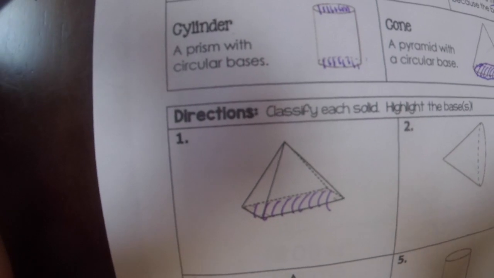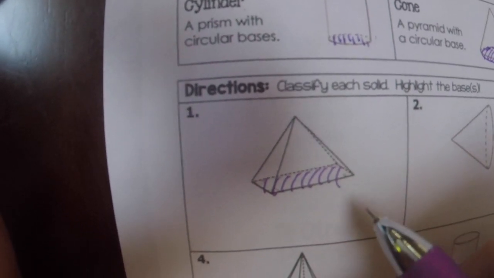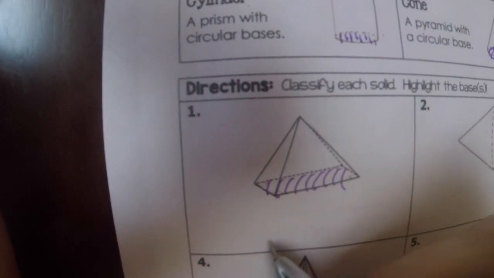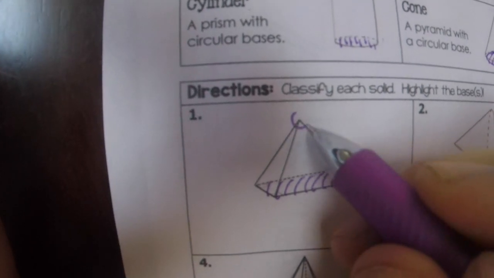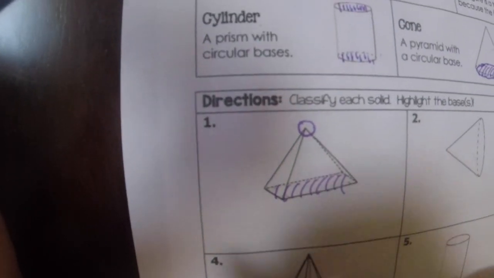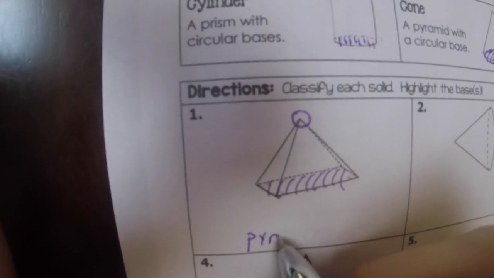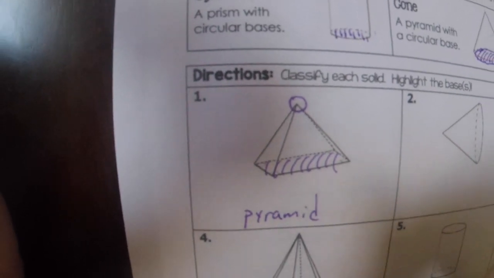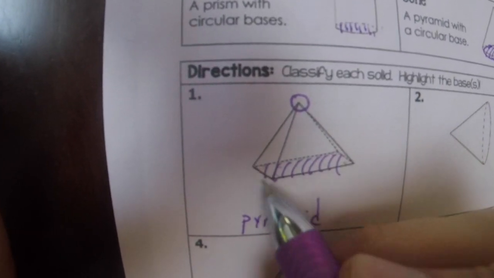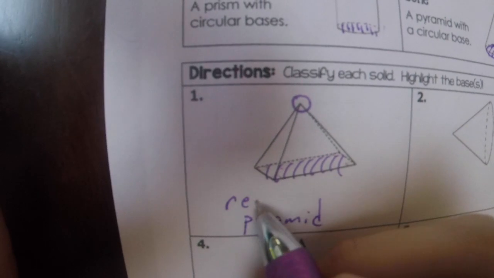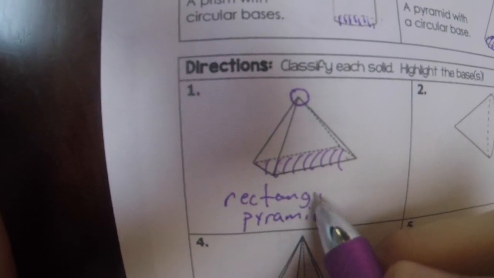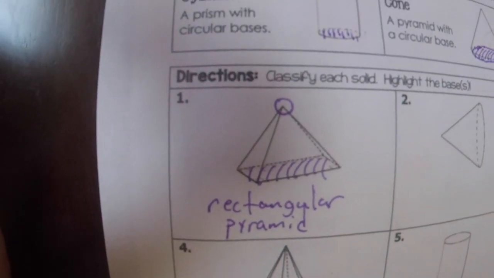So since it only has one base, that's a rectangle, and all of the triangles meet at the same point, this is a pyramid. What type of pyramid? Well, we name that based on the base. The base here is a rectangle, so guess what? We call that a rectangular pyramid.